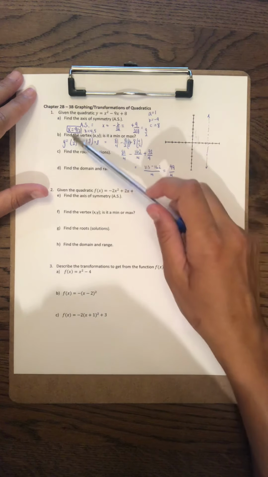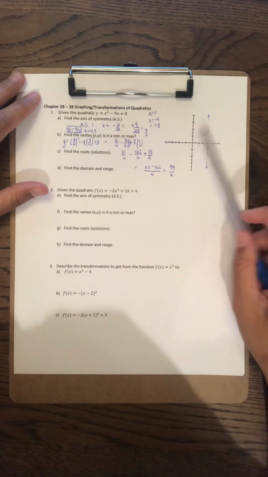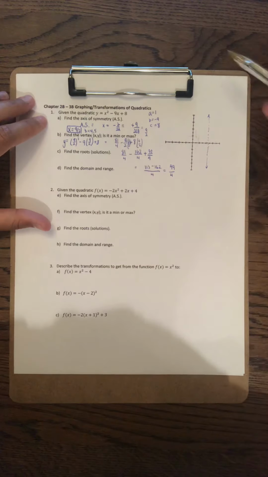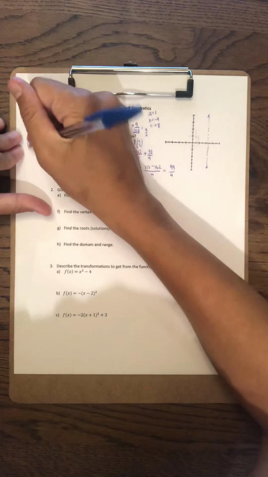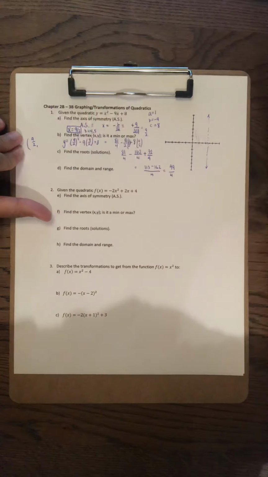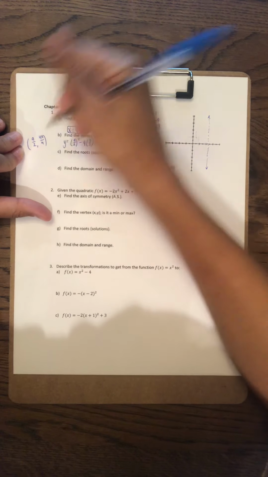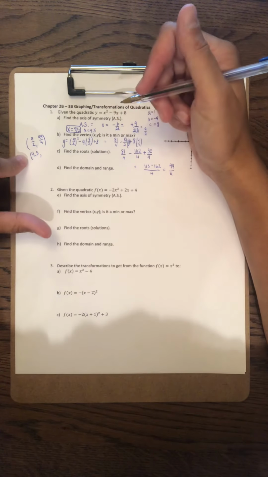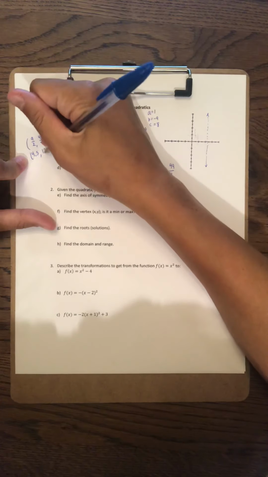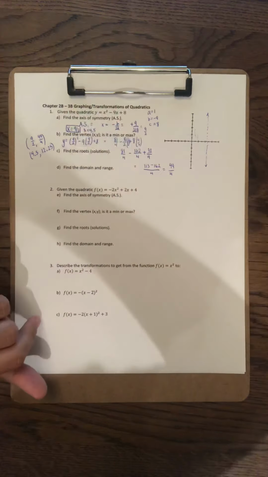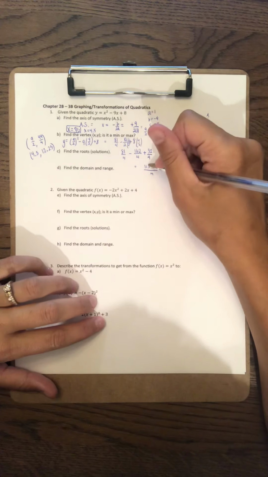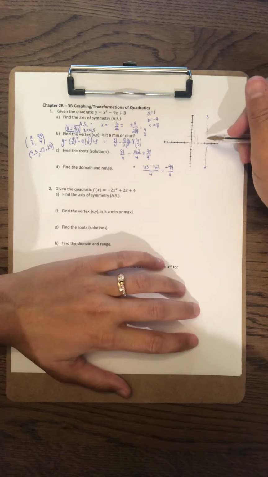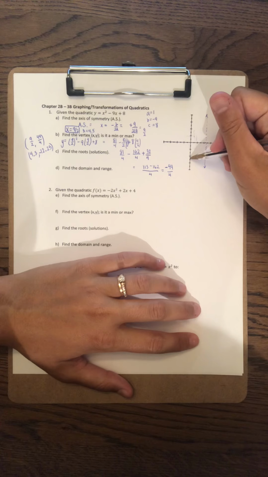I chose a fraction so you could see what it could look like. However, you're not gonna see problems quite this difficult. So the vertex is 9 over 2, comma, negative 49 over 4. Or if you did it as a decimal and you just plug that into your calculator, which would be the recommended way to do this, that would come out to 12.25. Negative. 113 minus 162 was negative 49. So negative 12.25. So 1, 2, 3, 4, 5, 6.